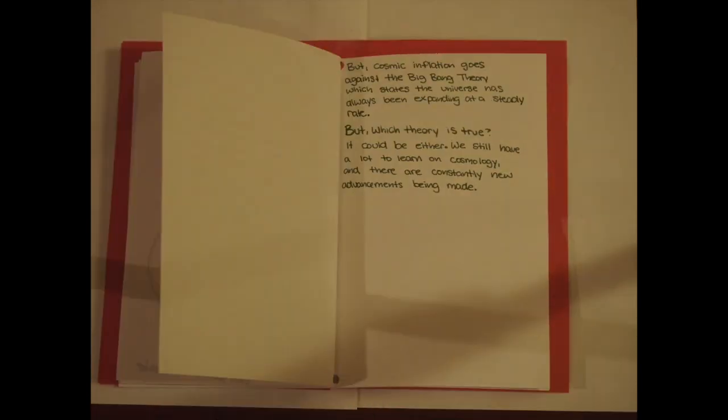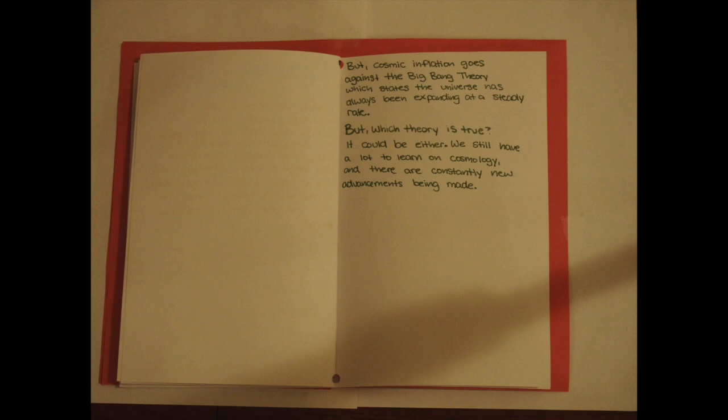Cosmic inflation is the idea that the universe has not always expanded at the same rate throughout history, and that there have been moments where there have been extreme inflation, where the universe doubles in less than a second. The inflation slows down until the next extreme inflation period. But cosmic inflation goes against the Big Bang Theory, which states that the universe has always been expanding at the same rate. So, which theory is true?